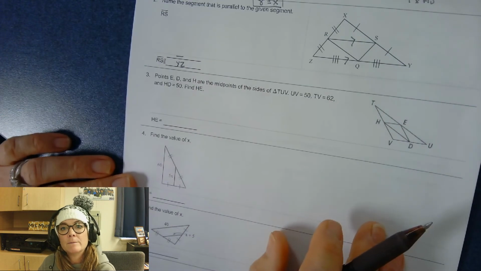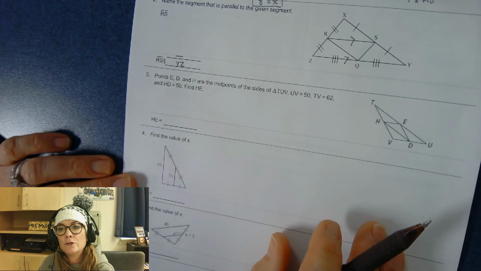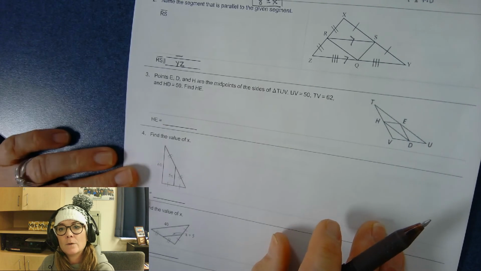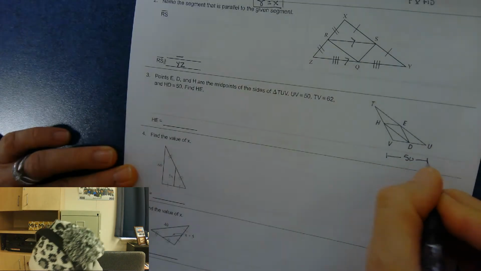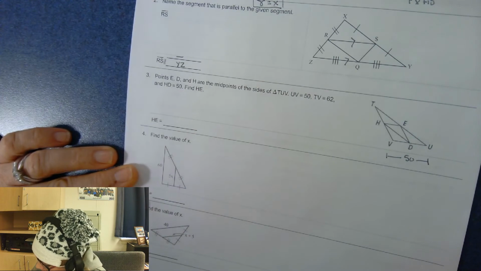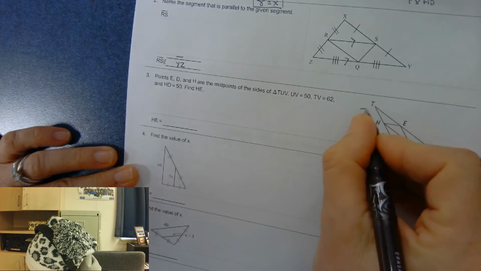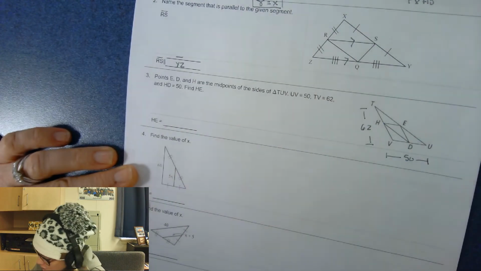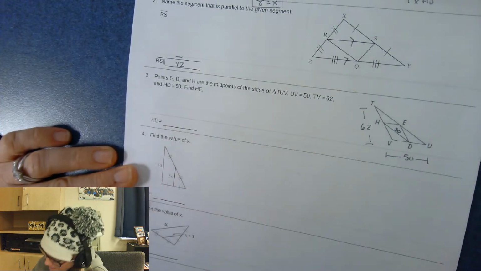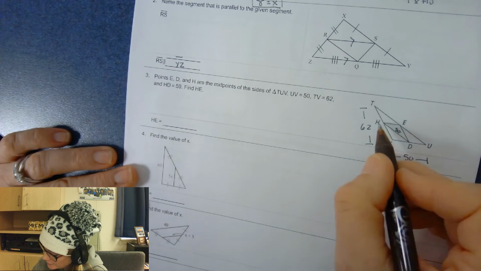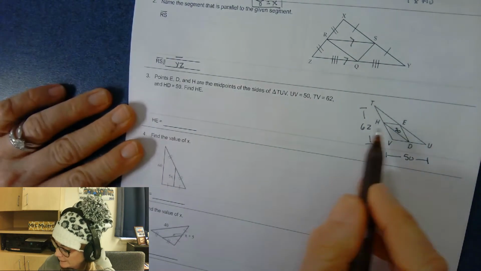Points D and H are the midpoints of the sides of TUV, so mid-segment here. UV is going to be 50, so this whole thing is 50. TV is 62. And HD is 50 in here. All right, so this little guy. Find HE. They've given us some information that we don't need.